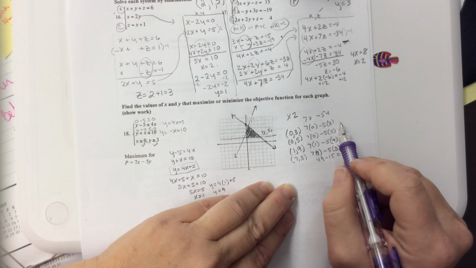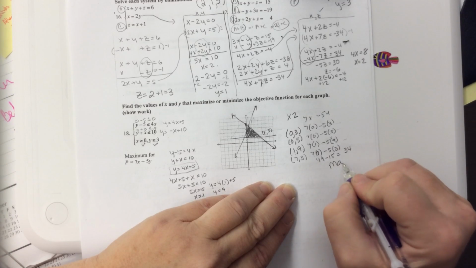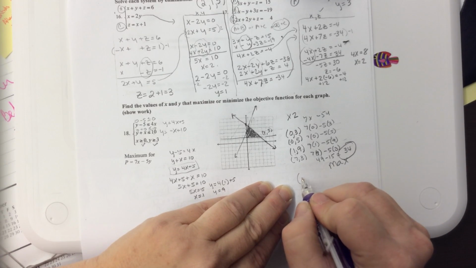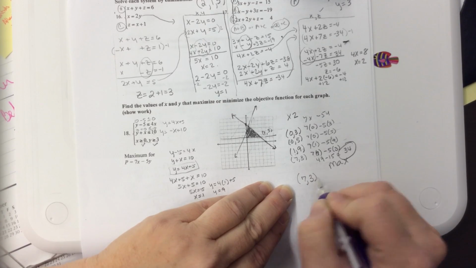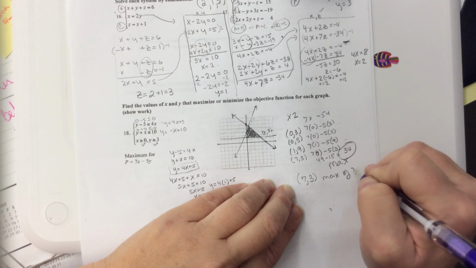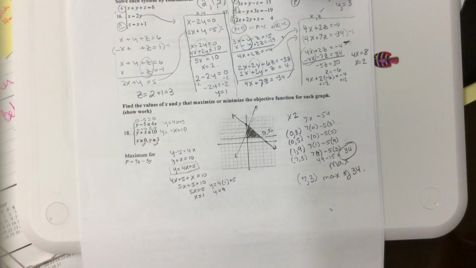Every other one is negative. So if I was looking for a maximum, this would be it. And it would have been found with 7, 3. The max of 34. Okay, so hopefully this helps you.